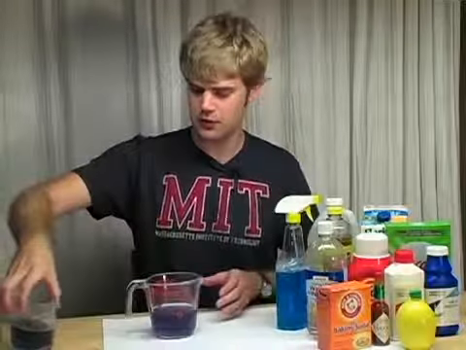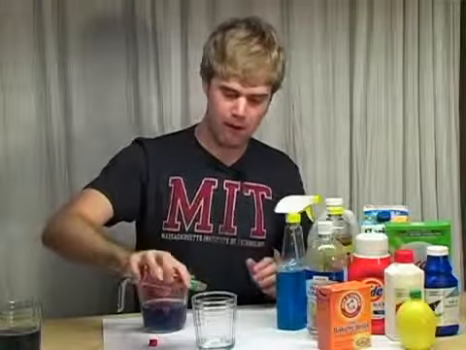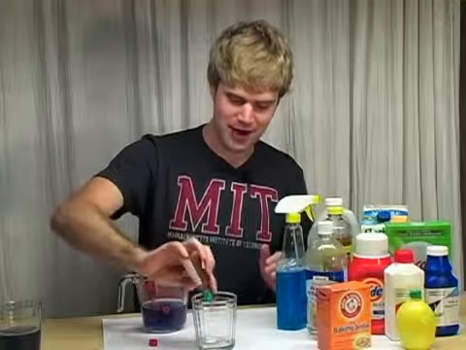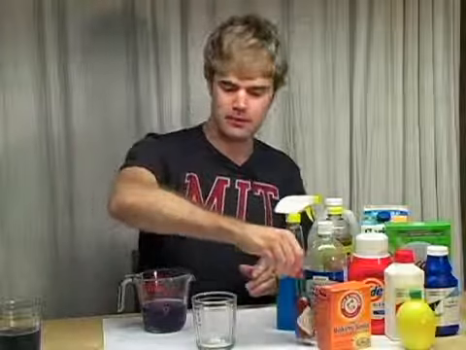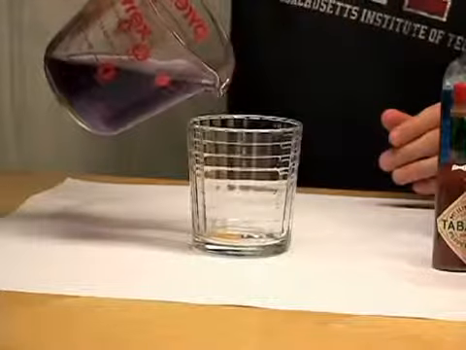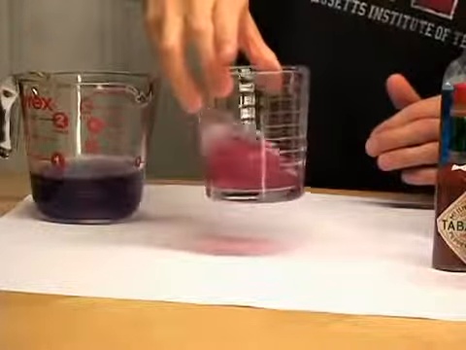Or let's say that we wanted to test some hot sauce here. Add a little of the hot sauce. A couple drops in there. And then all we've got to do is just add a little bit of the indicator. Oh, and we get a nice red, sort of pinkish color, so we know that this is an acid.